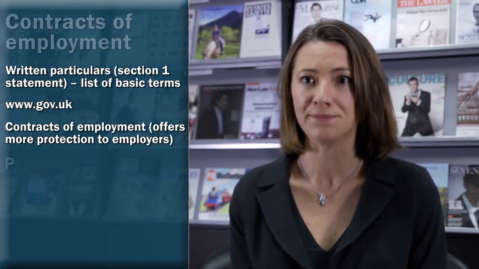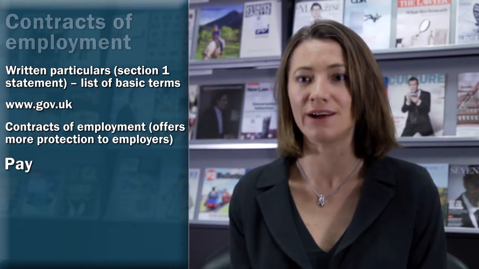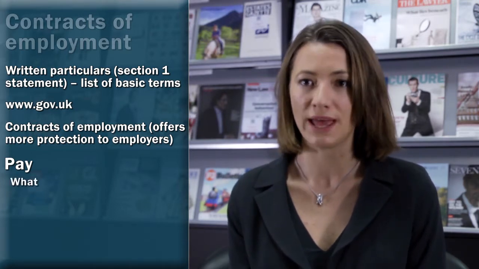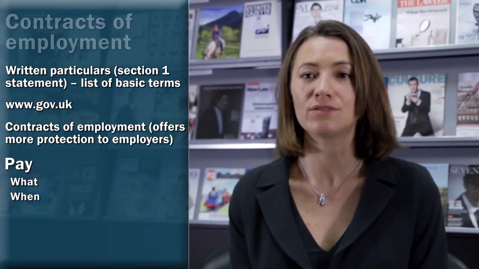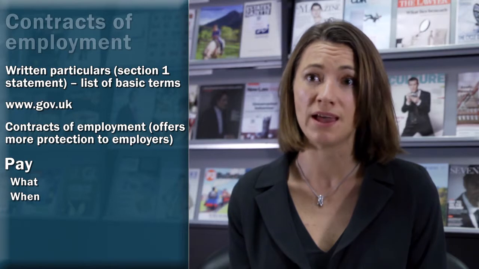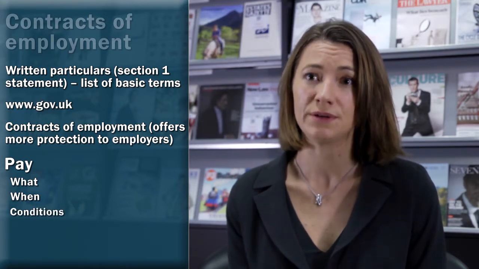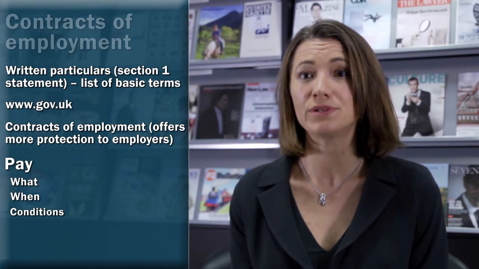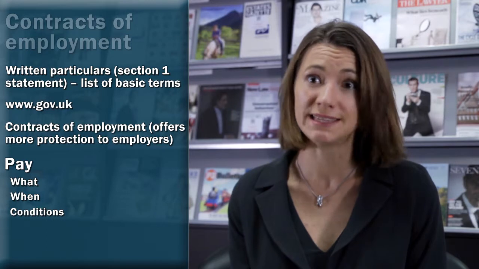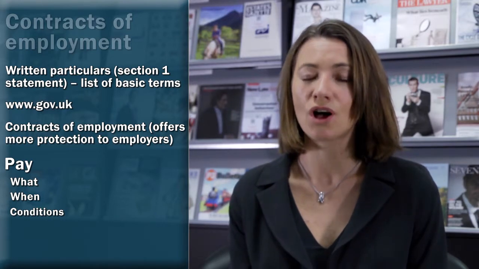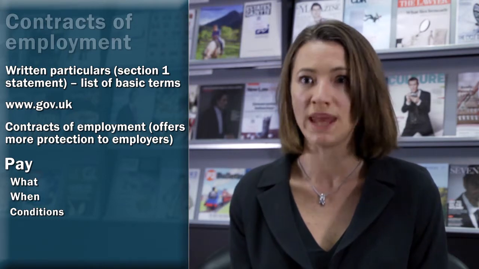Let's talk about pay. Obviously, the Section 1 statement will require you to set out what's being paid and when. If you have a full contract, you can set out some other benefits that might be part of the pay. You can set out some conditions for those benefits. So, for example, perhaps you give bonuses, say if fundraising targets have been met. In that case, your contract can set out the conditions for that bonus and how and when it will be paid.